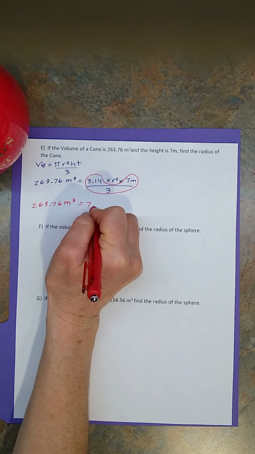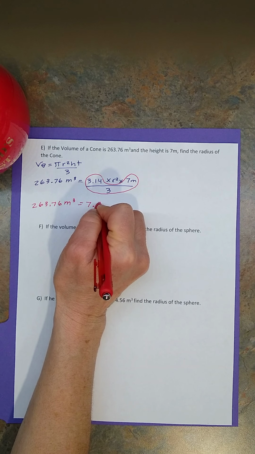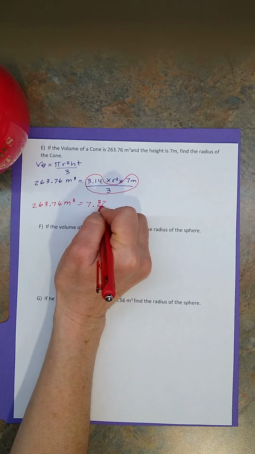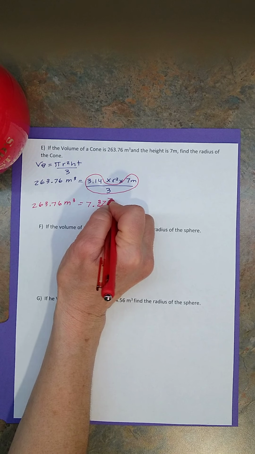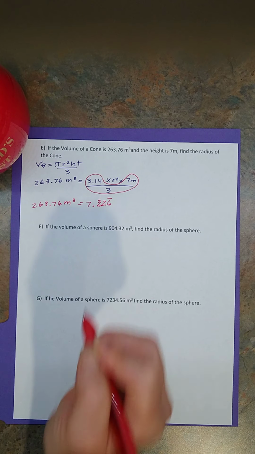I got 7.326 repeating. So go ahead and leave that repeating.